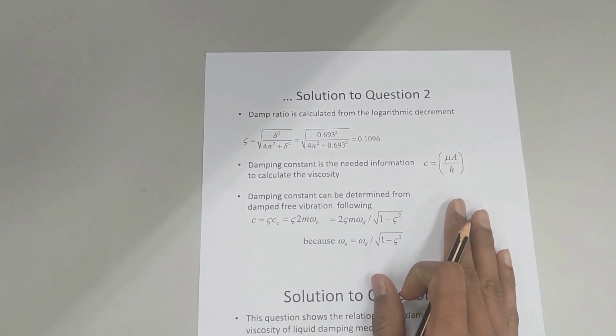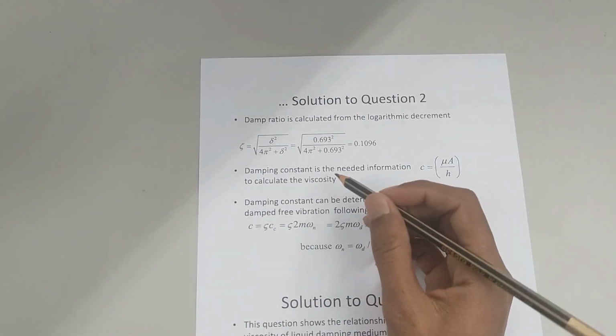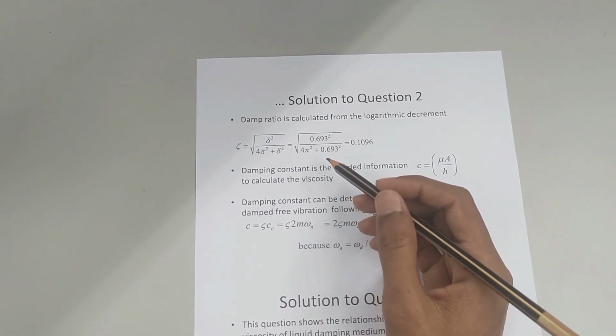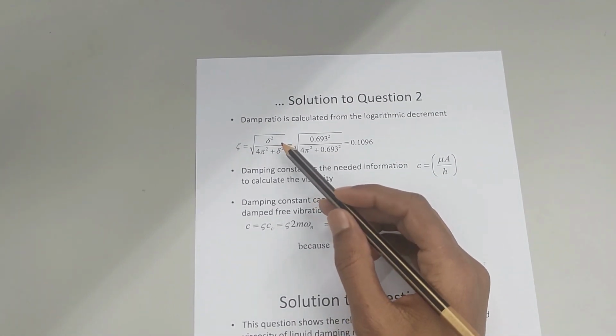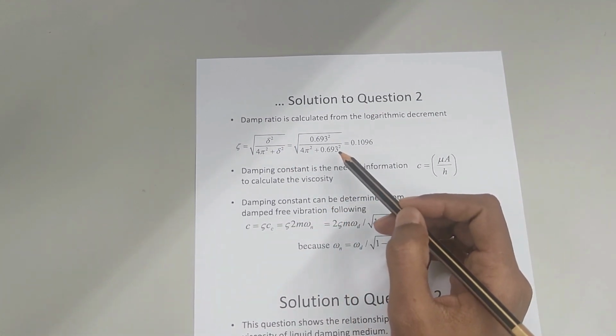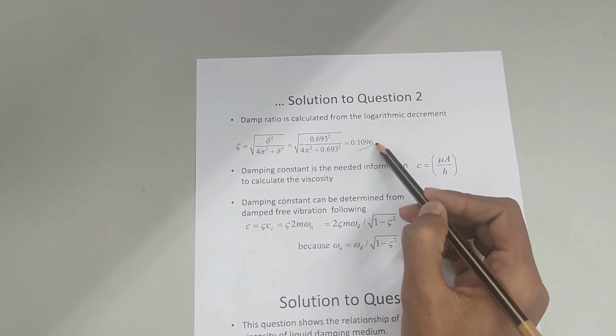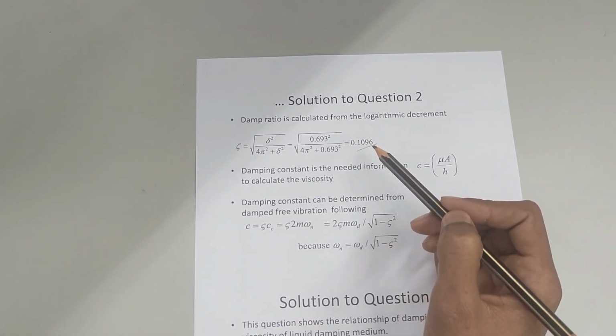And now for the next thing, the damping ratio. For the damping ratio from the logarithmic decrement we can directly calculate. So xi is equal to the square root of delta squared divided by 4 pi squared plus delta squared. So we have the value of delta from the logarithmic decrement. We can put it here. So we can calculate psi is equal to 0.1096.